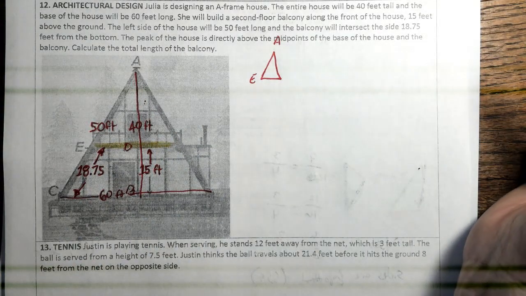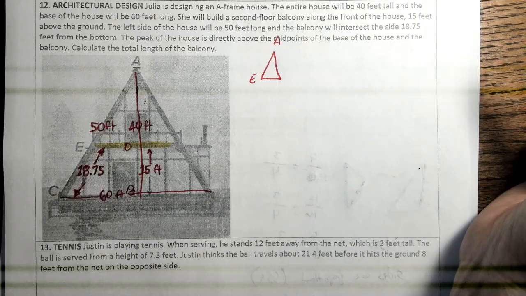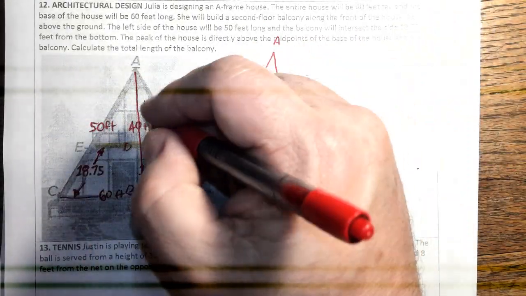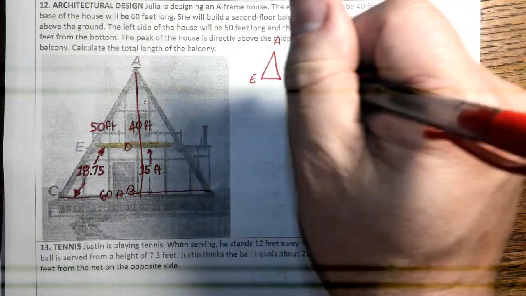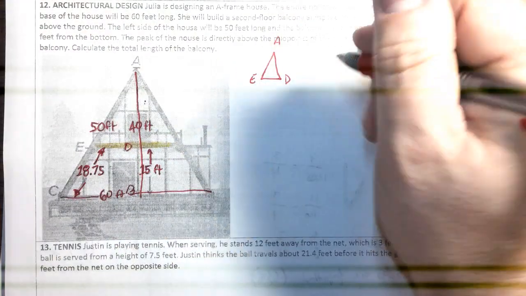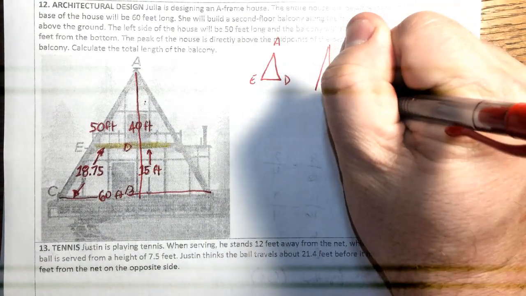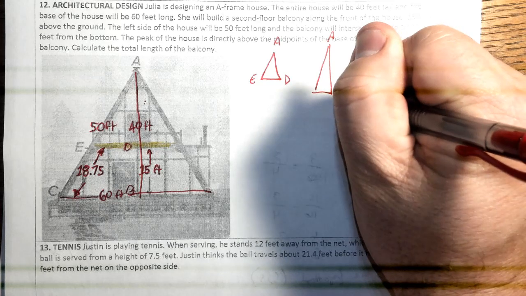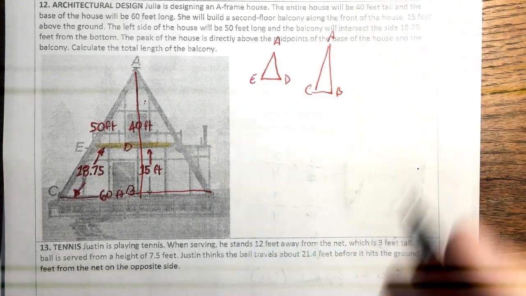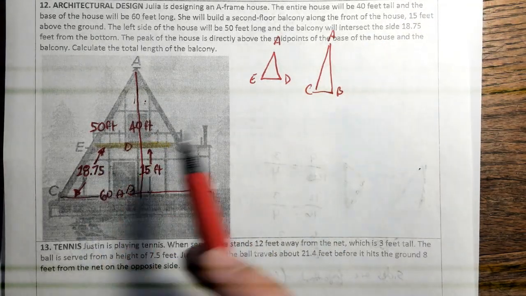I can't. Oh, yeah, I guess we're just looking at this. So A, D, E, and then the bottom one would be A, B, C. So, this guy and this guy.